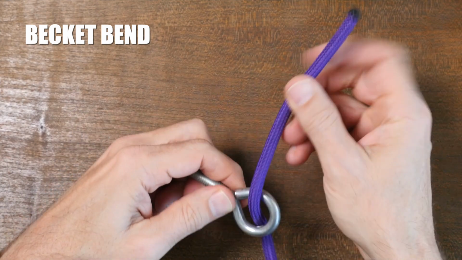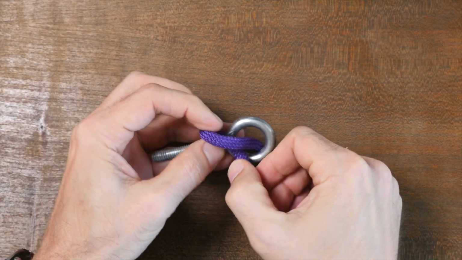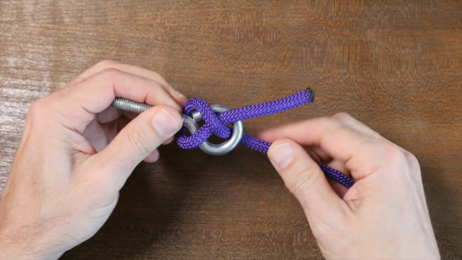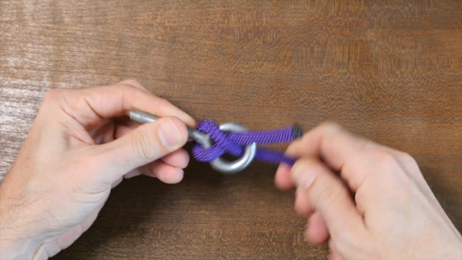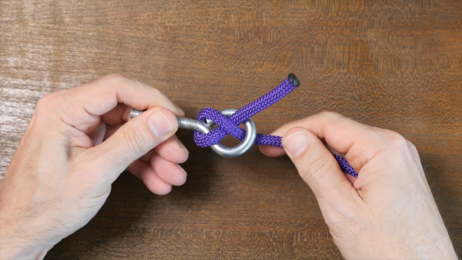However, the term Becket Bend is actually a misname because the Becket Bend is a knot which should be correctly called a Becket Hitch, which has a similar structure but is in a different category of knot because it's tied around a rope eye or another anchor point. It's not a bend because it isn't used to tie two ropes together.